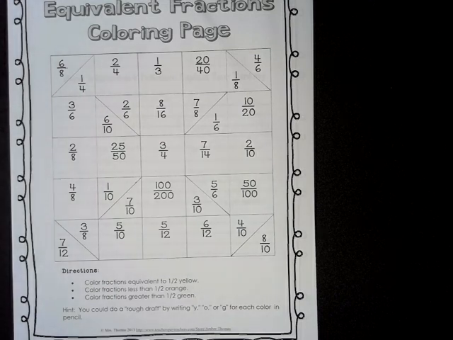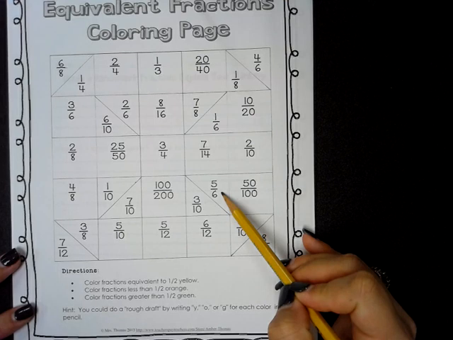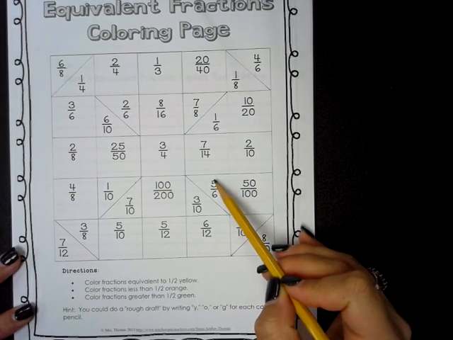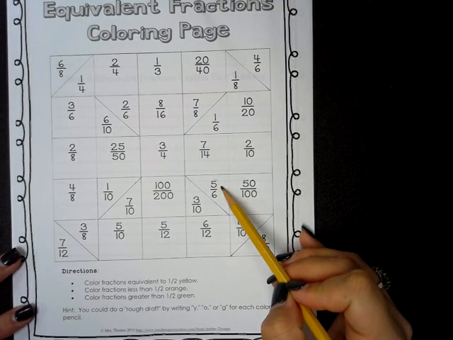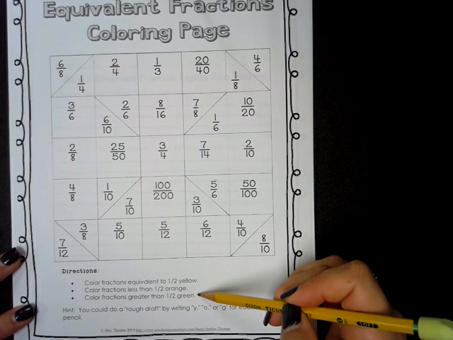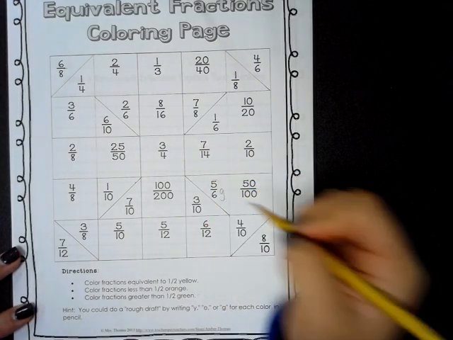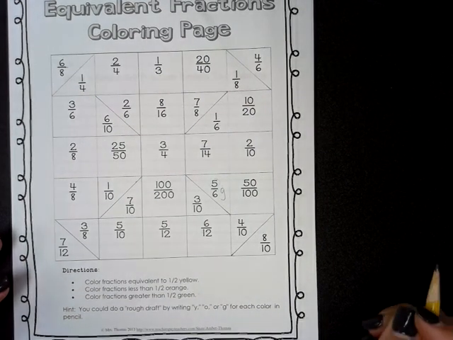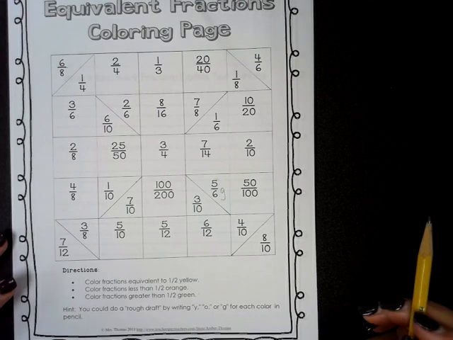For example, if I'm looking at this one right here, 5/6. Well, I know that half of 6 is 3. This 5 right here is greater than 3. So this fraction must be greater than 1/2. According to the directions down here, a fraction that's greater than 1/2 will be colored green. So I'm going to mark that green just to make sure that I know what I'm coloring it before I actually do, and I can check them.